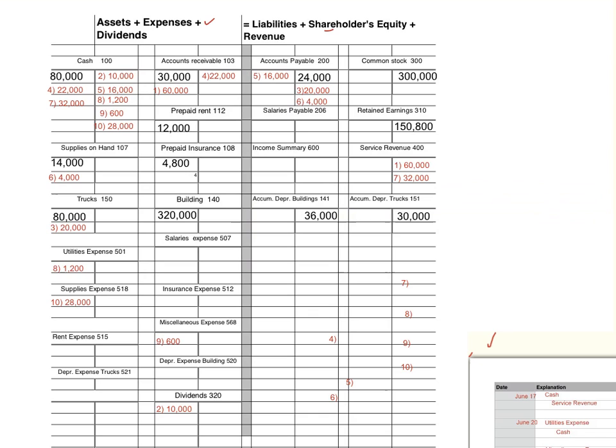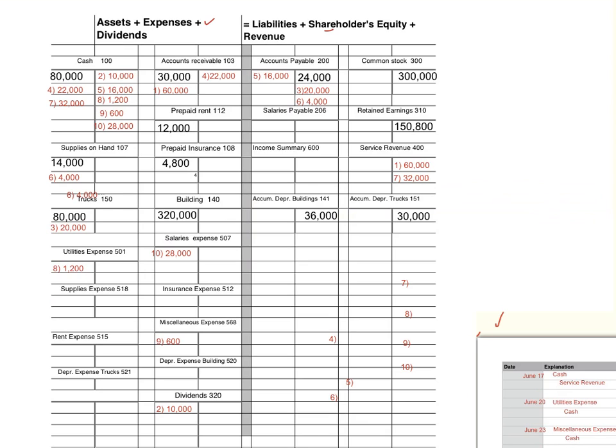Now I will summarize and create a trial balance. So now we'd summarize the balances of the different ledger accounts. So we add up the debit side of cash and you get 134,000. We add up the credit side of cash, 55,800. And therefore, subtracting the credits from the debits, we'd say that cash has a debit balance of 78,200. Accounts receivable has 90,000 in debits, 22,000 in credits. So we say it has a debit balance of 68,000.